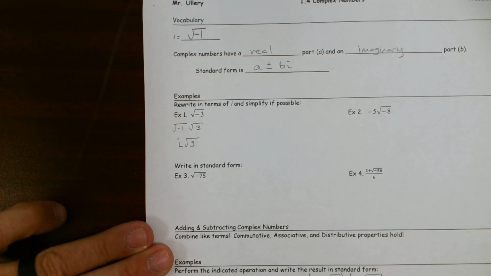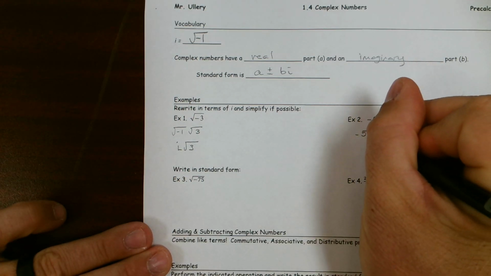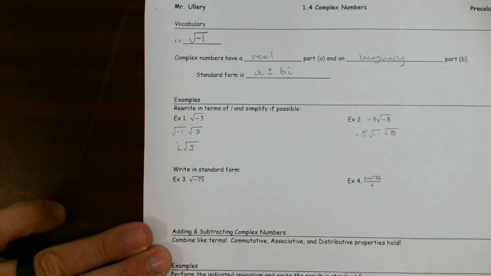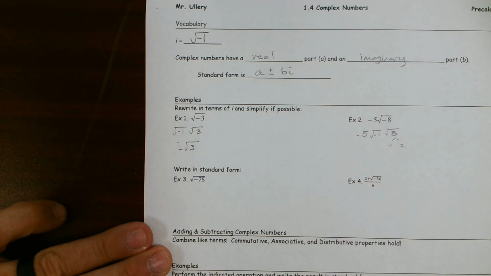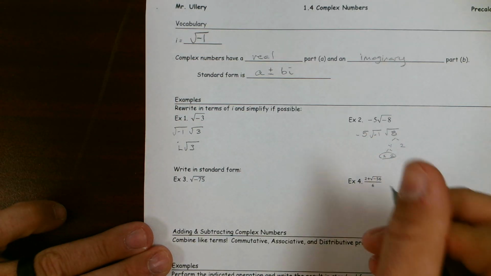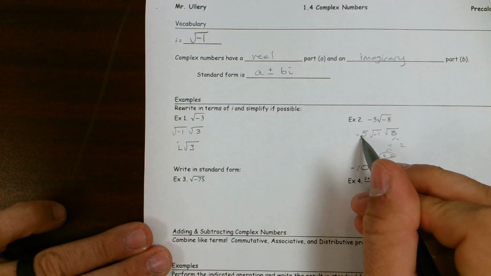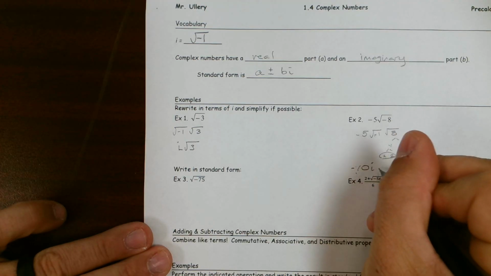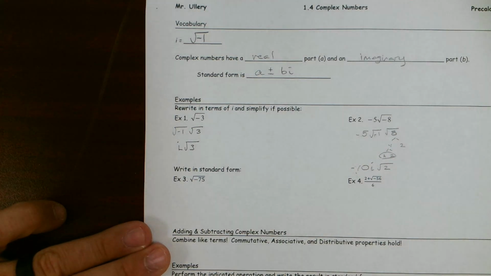Now moving forward, we know that this is -5 times the square root of -1 times the square root of 8. And 8 breaks into 4 and 2, and we know that the square root of 4 is 2. The 2 gets to come out, so we're going to end up with -10, because that 2 came out with the -5, so it's -10 times i, and there's a 2 left inside.